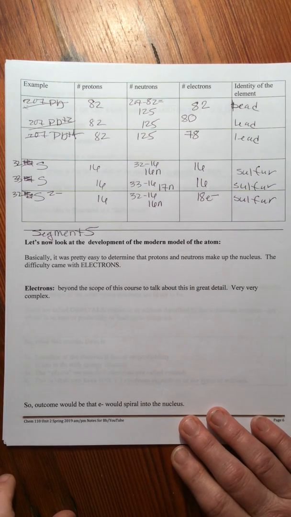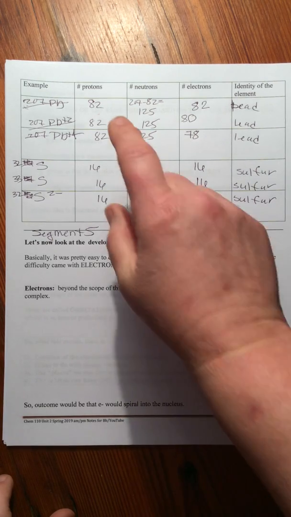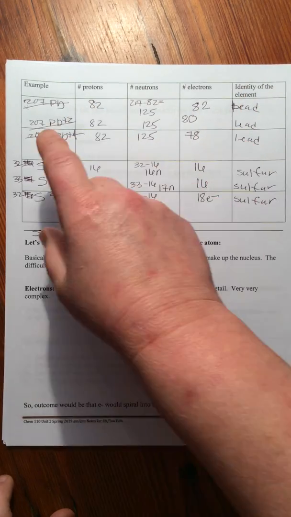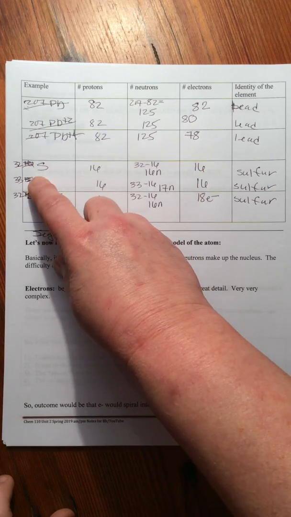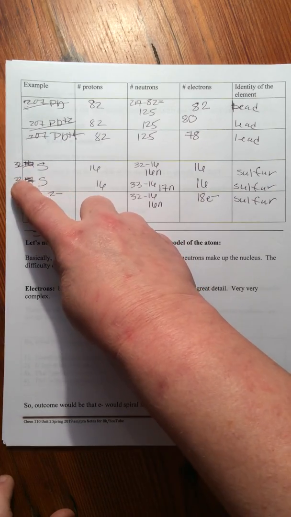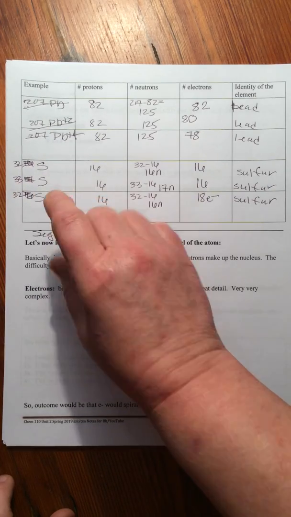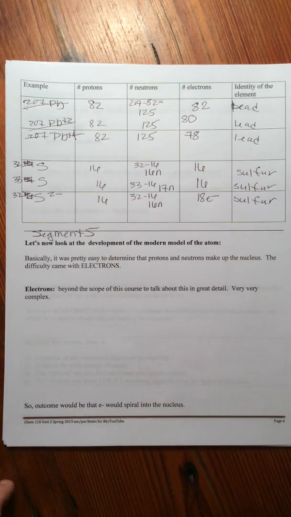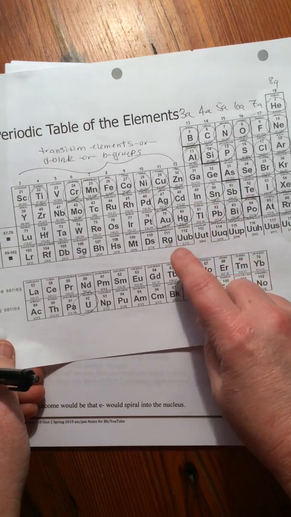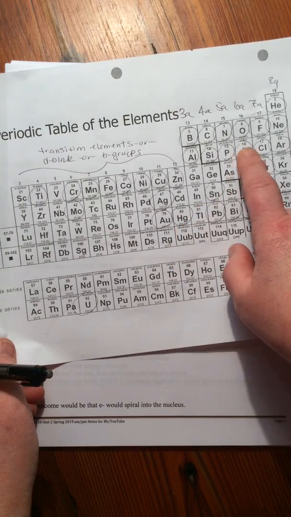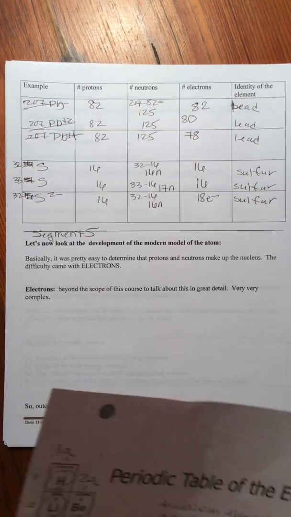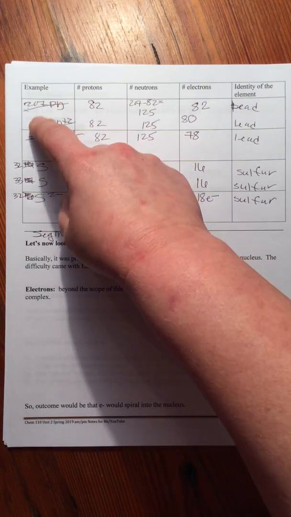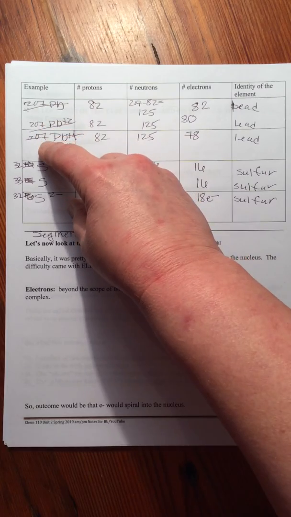In the last segment, you'll have to forgive me on this table. I changed my mind midstream about the lead, and then I did this so fast I put my number in the wrong place. So I've got 32 sulfur, 33 sulfur, and 32 sulfur. So sorry. All right, so 82 protons, 16 protons. Okay? The number of neutrons, these are all the same because there are no isotopes.